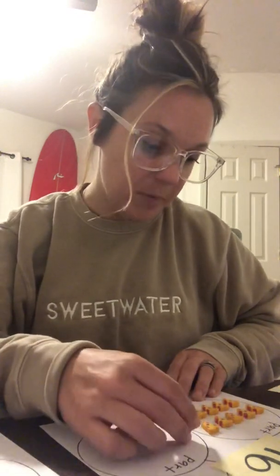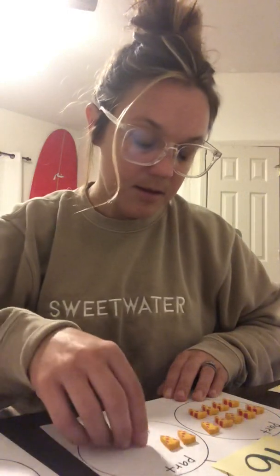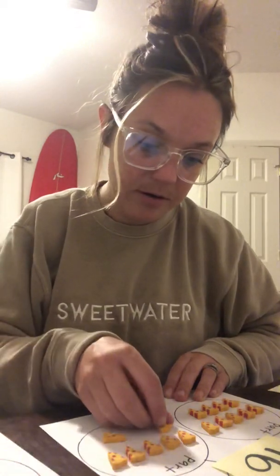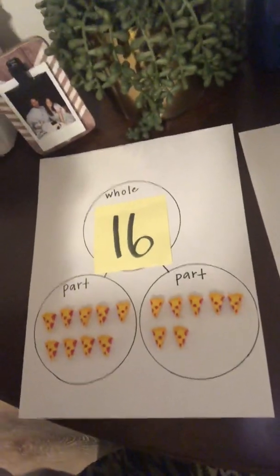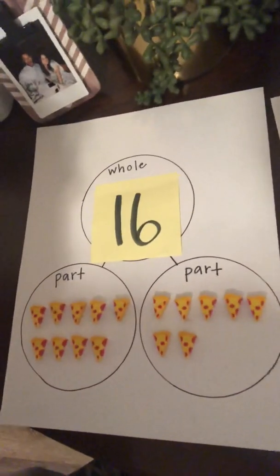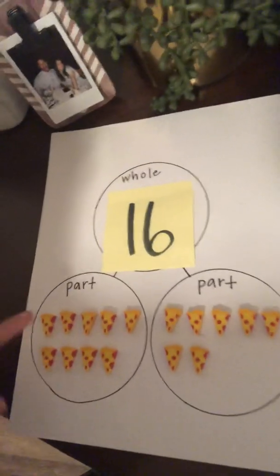So in my first part, I see that I have 5 and 4, which is 9. In my second part, I have 7. I see 5 and 2. Do you see why it might be helpful to line up your manipulatives in tens frame order? It helps me see the numbers better.